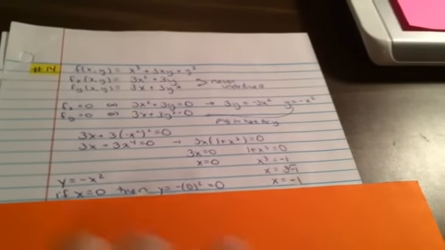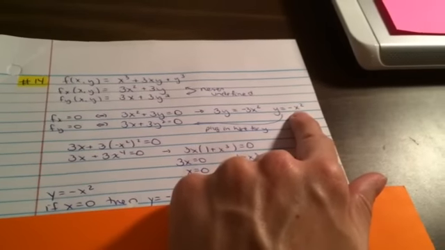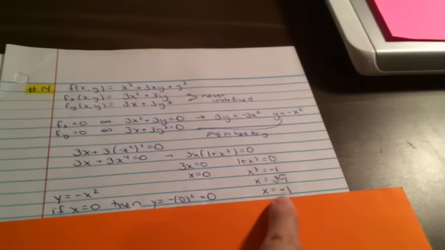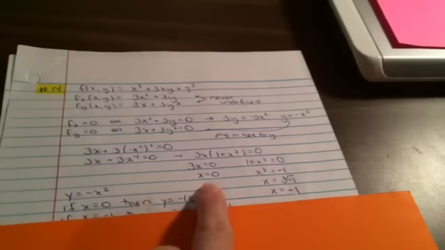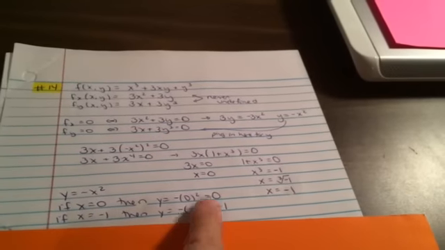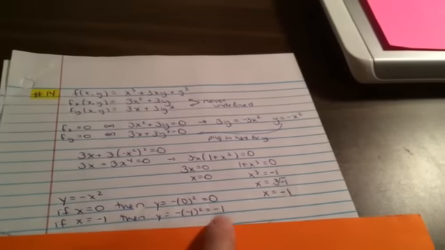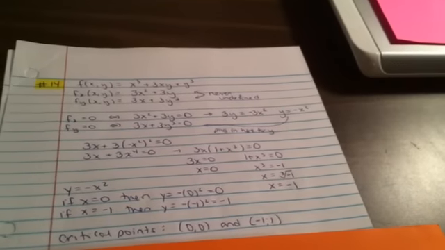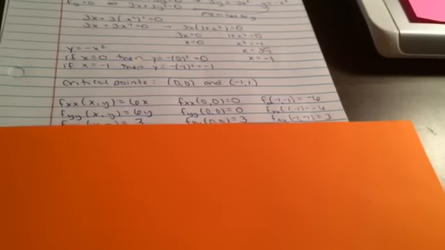So that was okay. And then going back up here, I know what y is. y is negative x squared, so I can plug that in. Okay, plug that one in, and then I get y equals 0 corresponds to x equals 0. y equals negative 1 corresponds to x equals negative 1. So this one has 2 critical points. So when you get more than one critical point, you have to test them separately. But you're still going to start with finding the second derivatives.